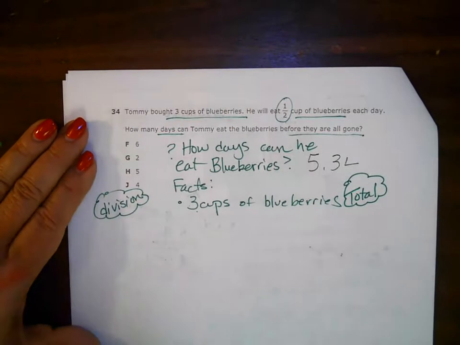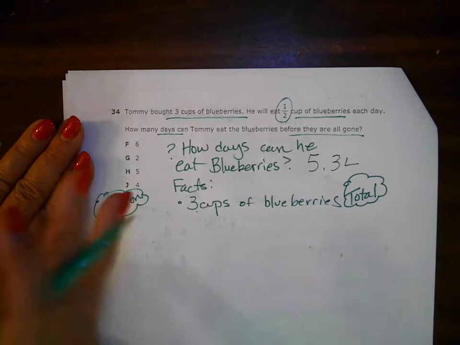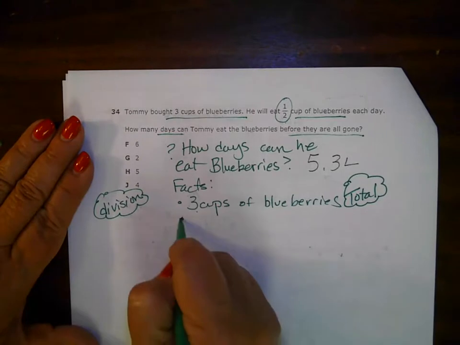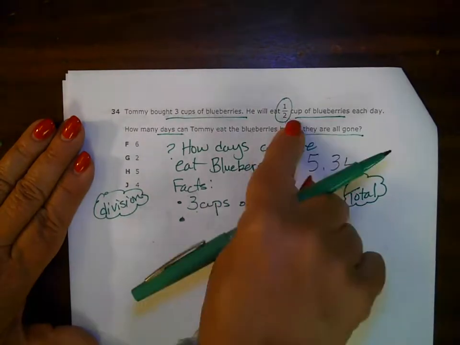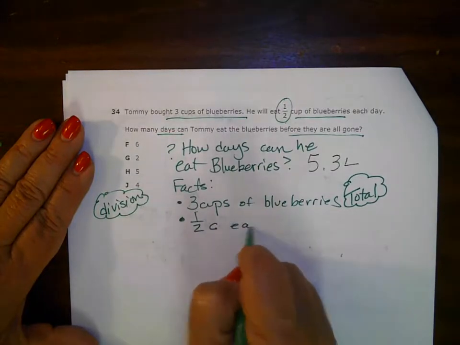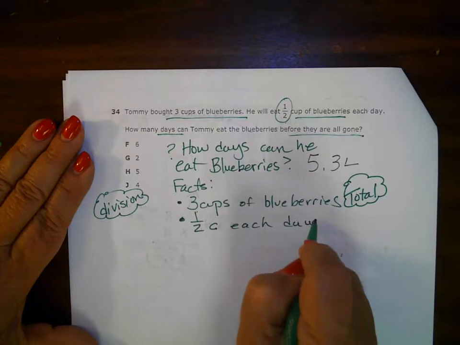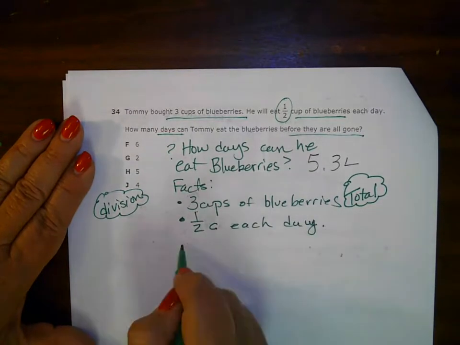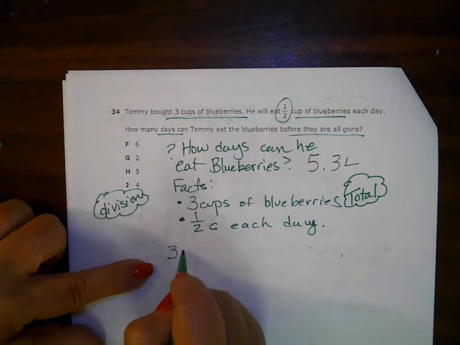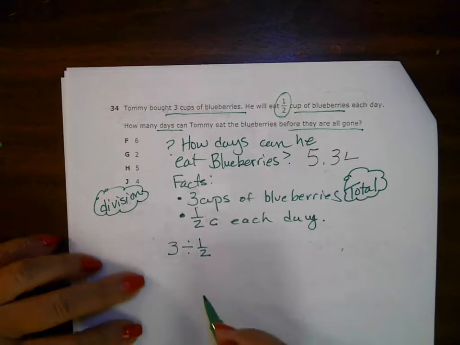And you're going to apply this whole strategy on all your story problems, the short stories, and then finding out what the author wants you to solve. He's going to have a half a cup each day. That's a Y. So I'm going to take my 3 cups. I'm going to divide that by 1/2. And how many days will he use?